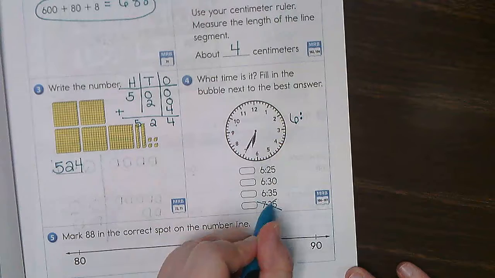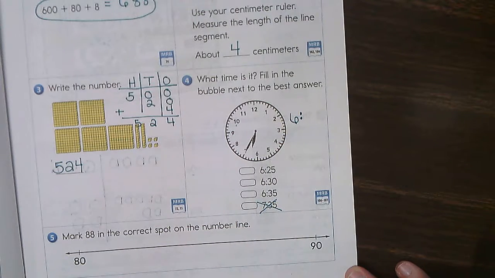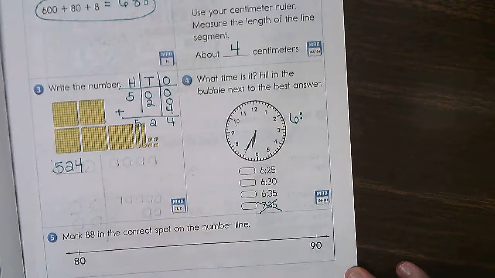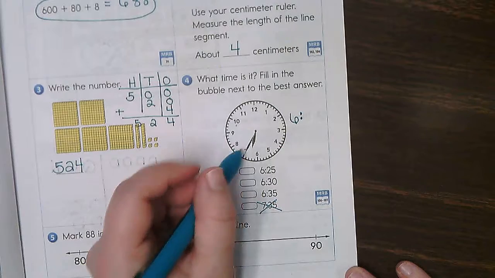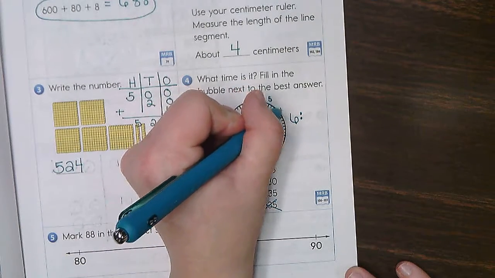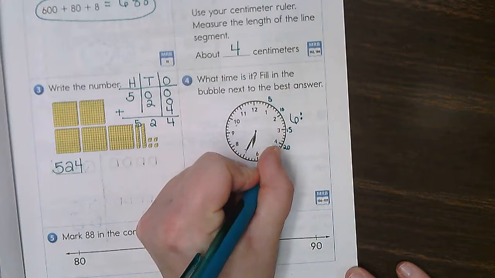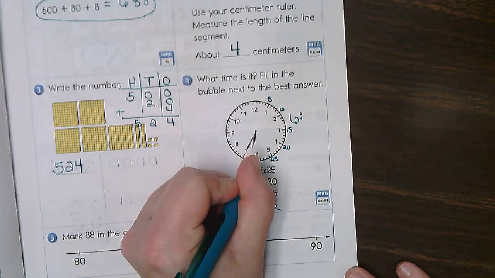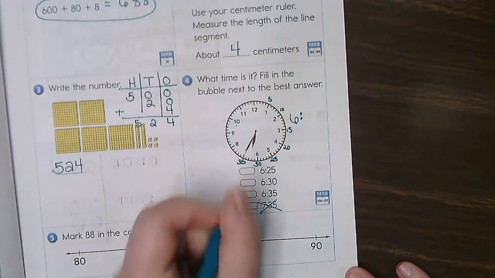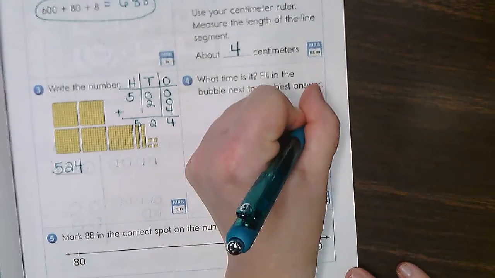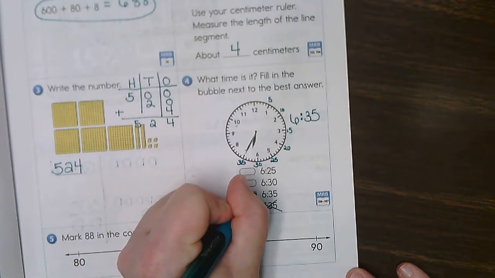And I'm going to cross off this one. I didn't cross off the bubble, and I didn't scratch it out really darkly. I can still read it, and if I wasn't using a pen, I could go through and erase it if I had to. Next, we're going to go with this longhand. He counts by 5, so here we go. 5, 10, 15, 20, making them really small. 25, oh, not there. 30, 35. So do I have one that says 6:35? I sure do. It's this third one right here.